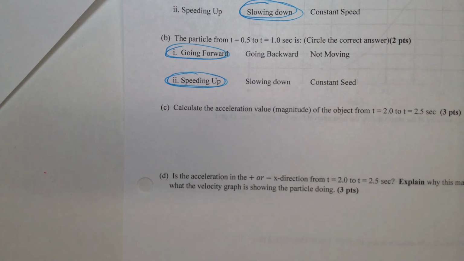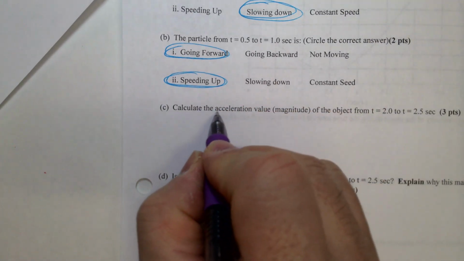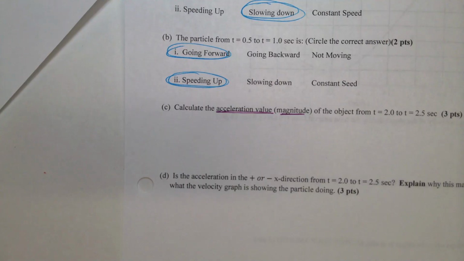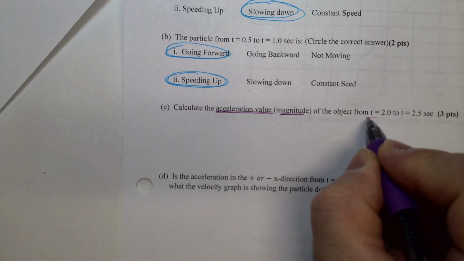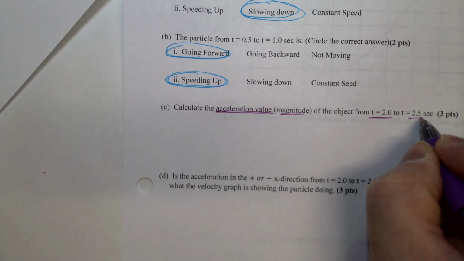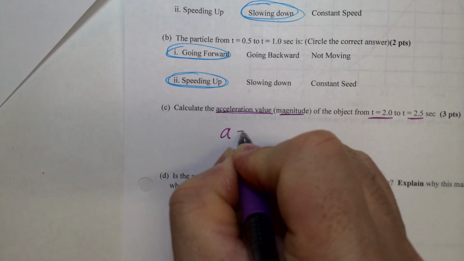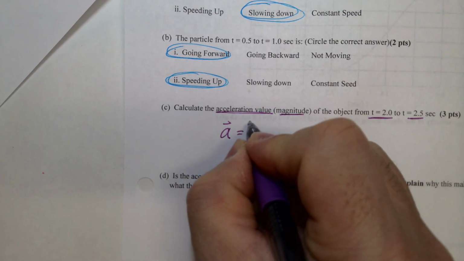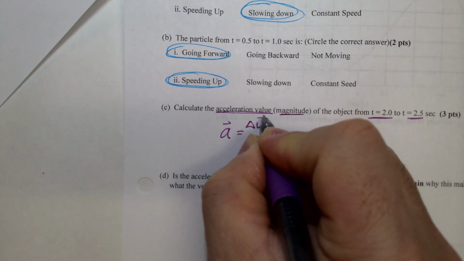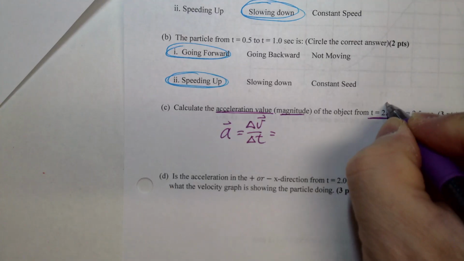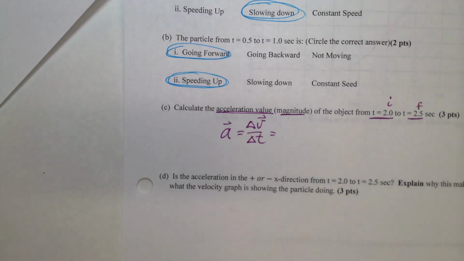And then it asks, calculate the acceleration value, just the magnitude wise, from 2.0 to 2.5 seconds. So my acceleration is equal to simply delta V over delta T, so this is the initial and this is the final.